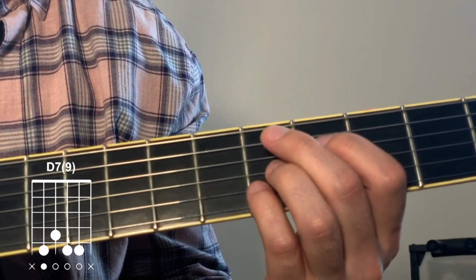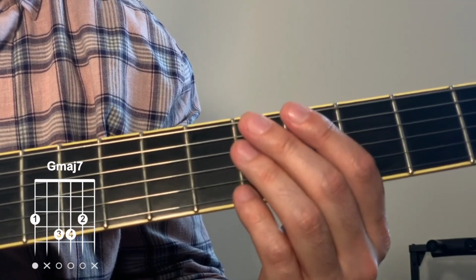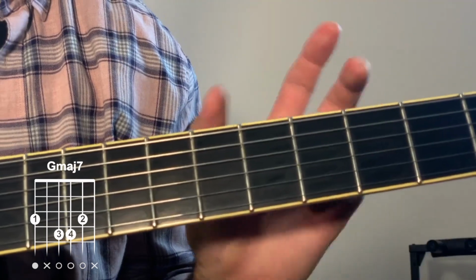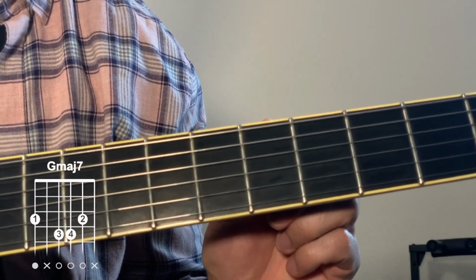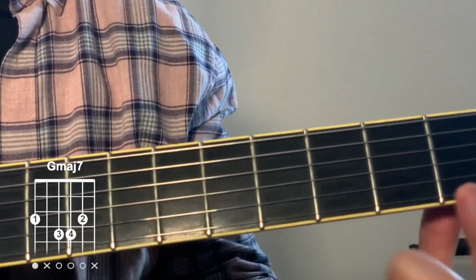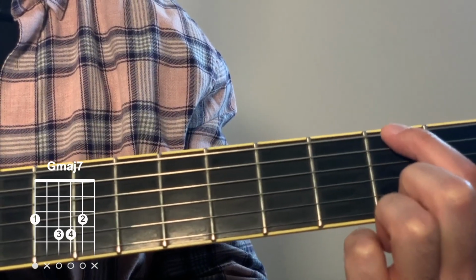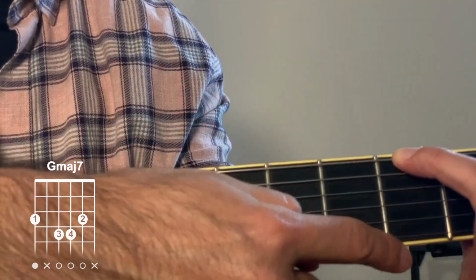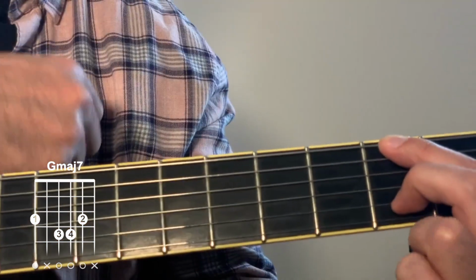Then the last position of that sequence is called the G major 7. Again, memorize those names, guys. Out of those 3, this one here probably will be the most challenging one. Fret number 3 here, guys. Finger 1 goes on the top string. Then what you're gonna do is get your finger number 2, same fret, second bottom string here.